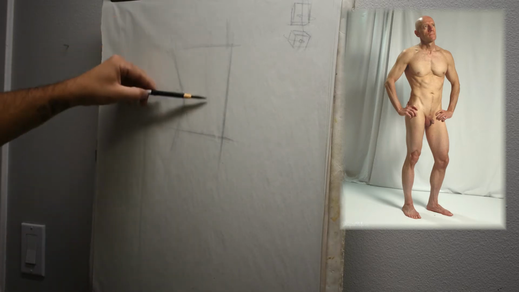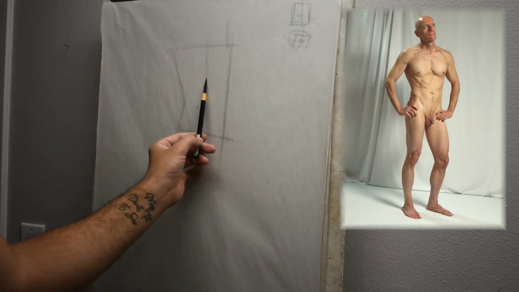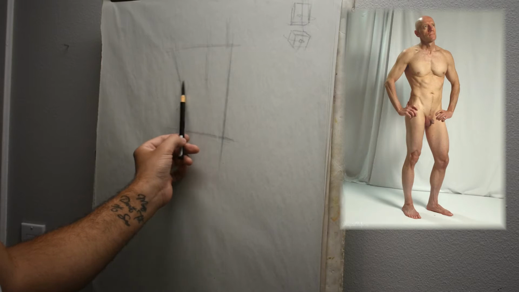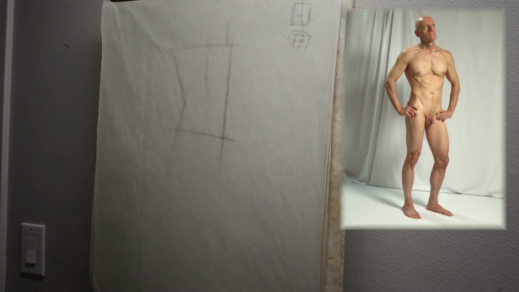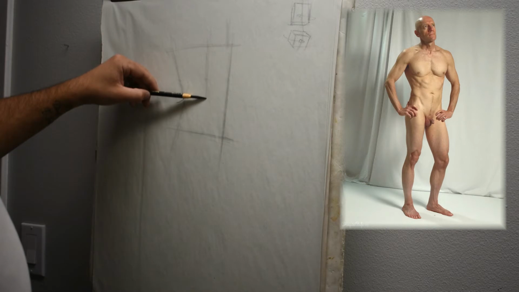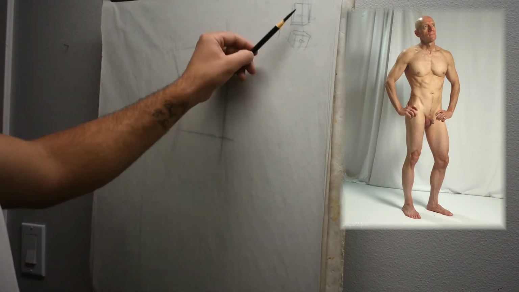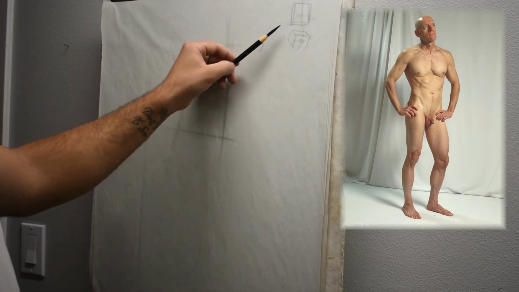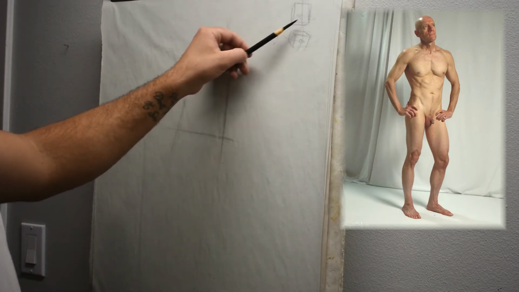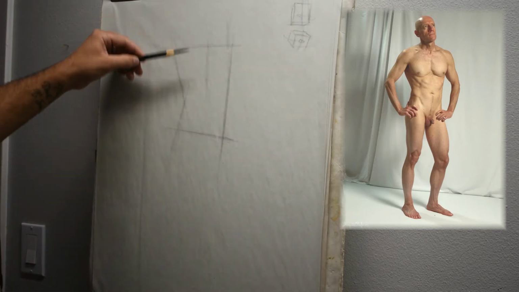So within the placing of the center line, I want to think about if I'm seeing more of the left side or more of the right side. I'm seeing more of the left side here, which this is indicating as well, right? We see the side planes of this to here is a lot wider than this to there.